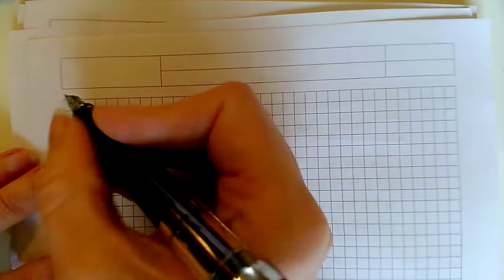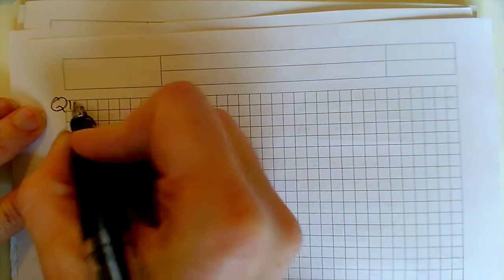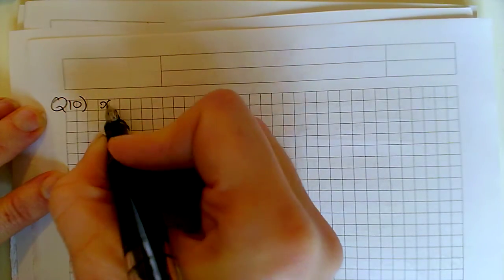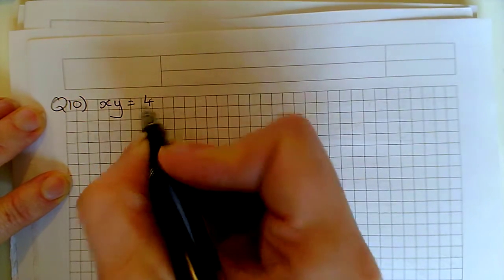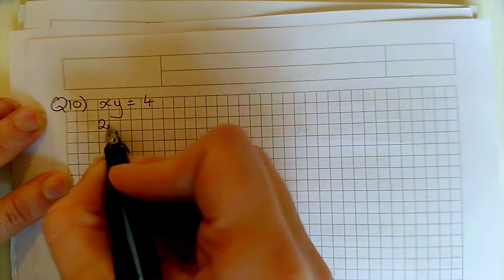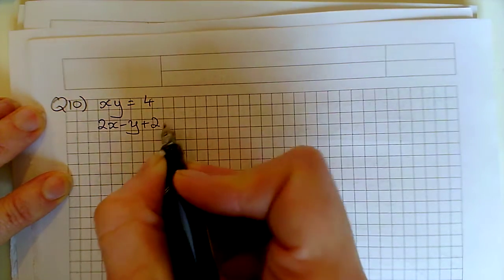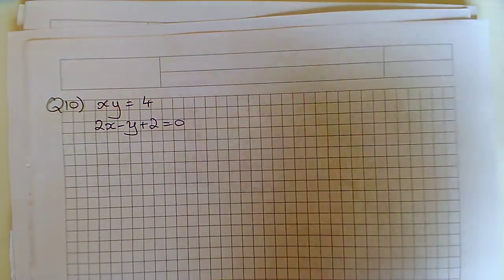Now, next question then. So hopefully they're starting to become something that's very familiar to you, and the process is hopefully getting easier. They can come up in kind of tricky ways. Look at this one, for example. xy is equal to 4, and 2x minus y plus 2 is equal to 0.